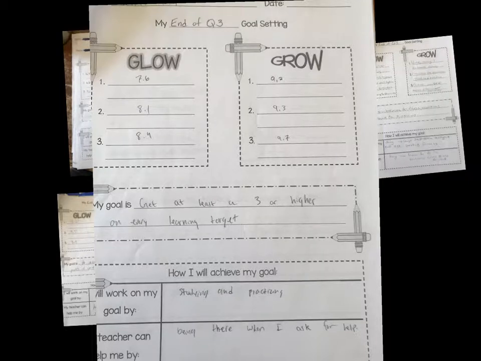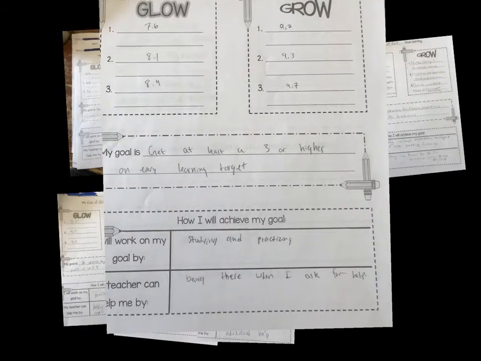They could write down under the Glow section the learning targets they did well on, under the Grow section the learning targets that they needed to work on, a goal, and then how they would work on their goal and how I could help them.